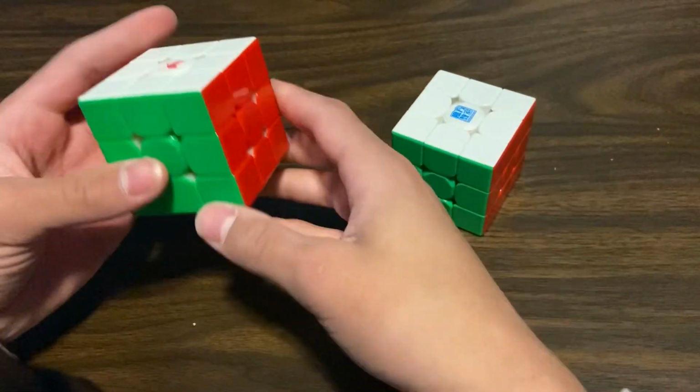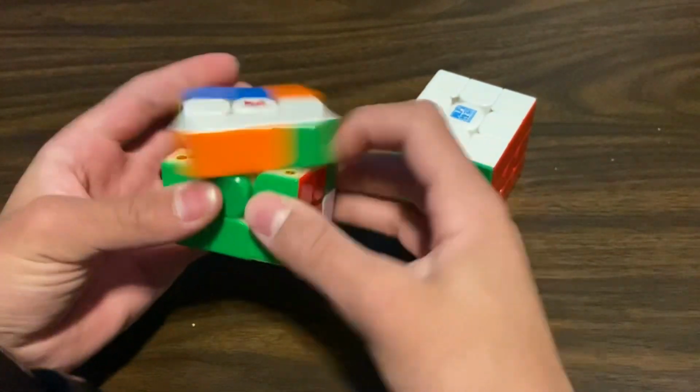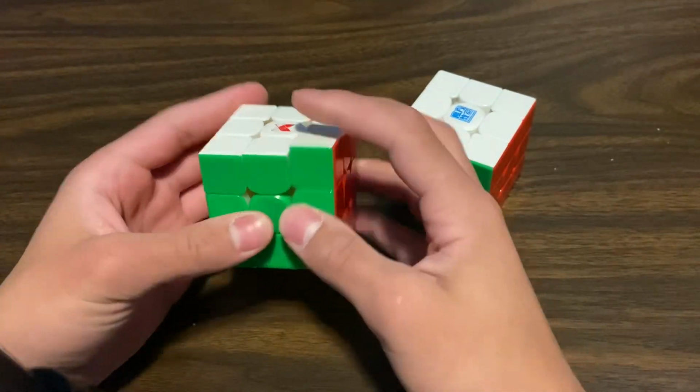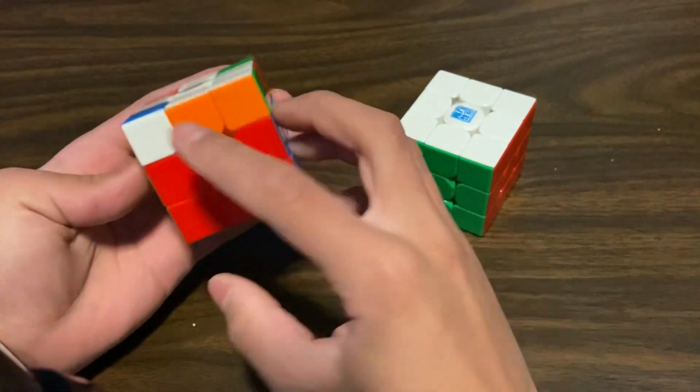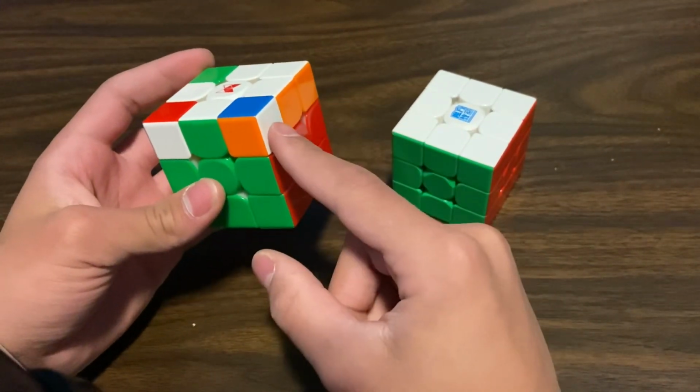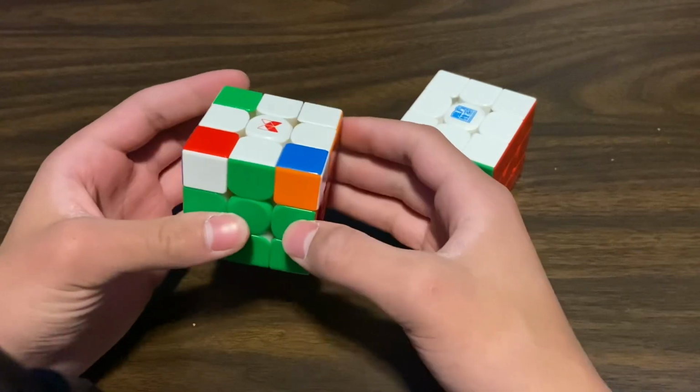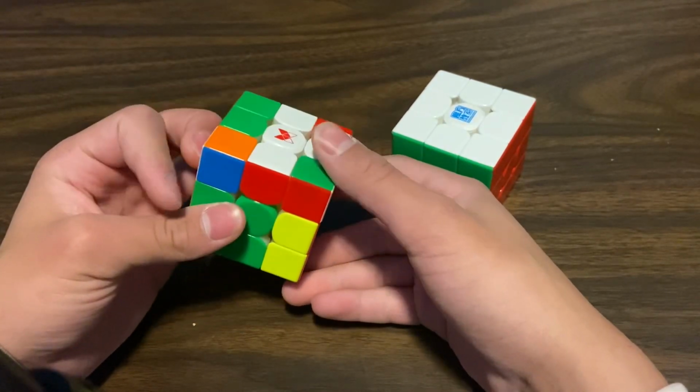Jeez, I can't do algs fast on that. Okay, and the second one, it's the same way, but you hold this corner in the front right and do the reverse of the first one.